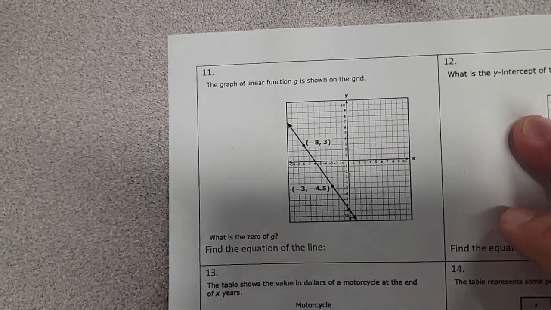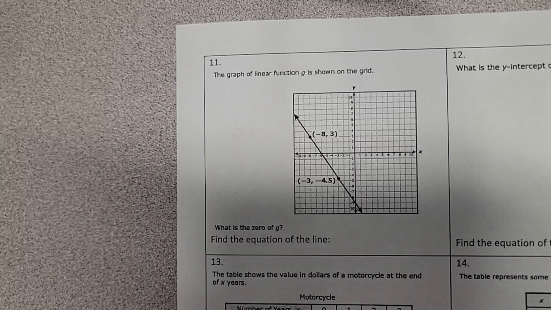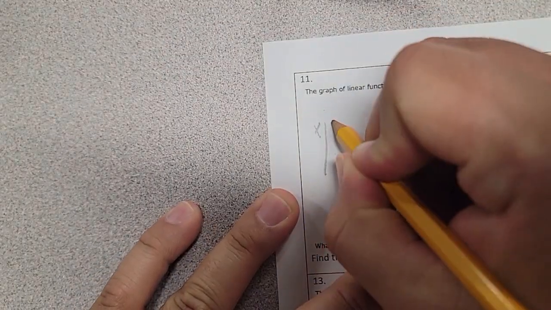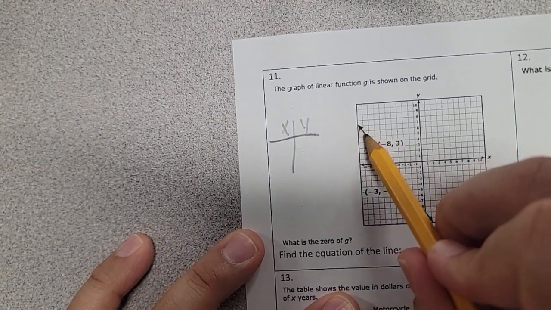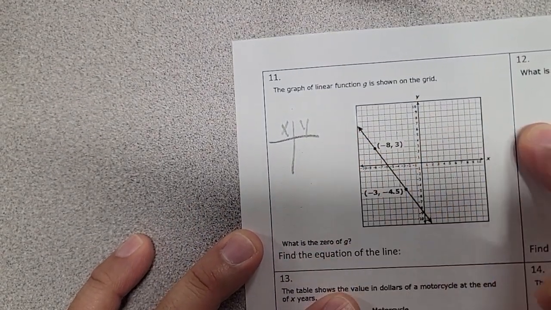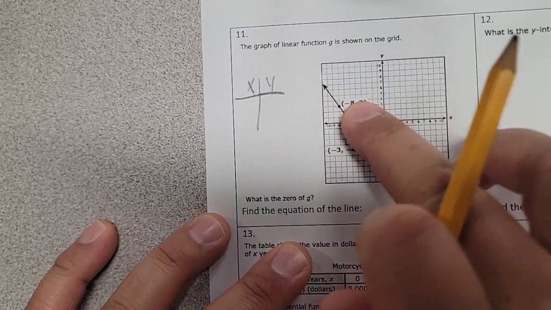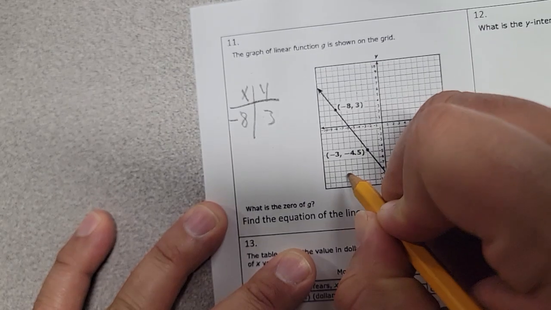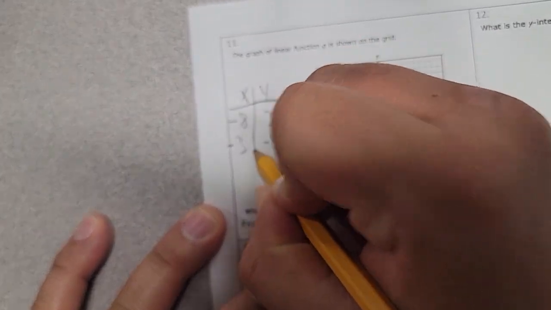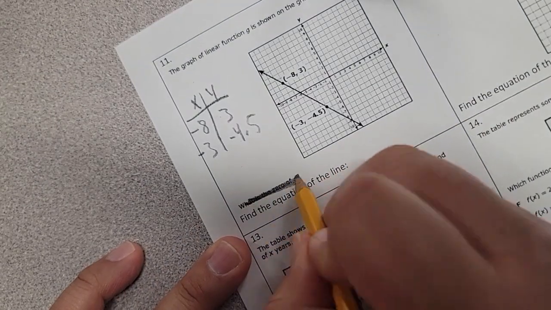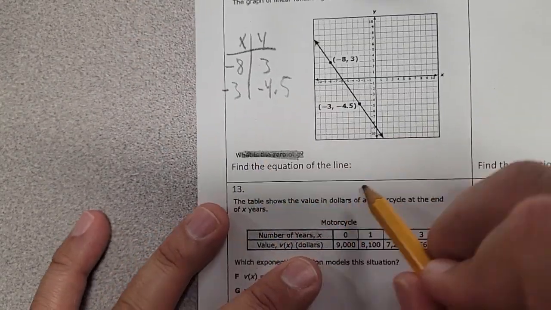All right, now on the back, again with the decimals, guys. Decimals and y1 squiggly. But on the table, the way you set this up, you have to start with my first point starting from this side going this way. Like if you're reading a sentence, this is my first point. So negative 8, 3, and then negative 3, negative 4.5. Just scratch that out. I don't know what this is here.